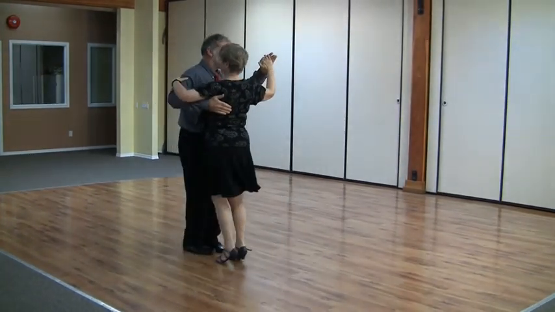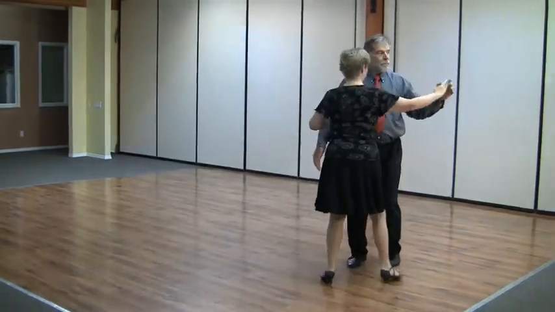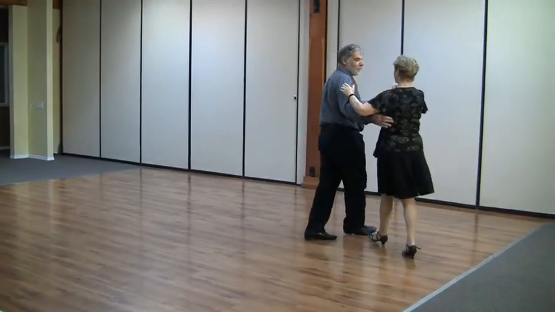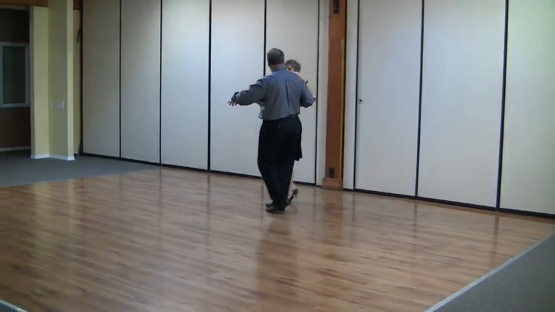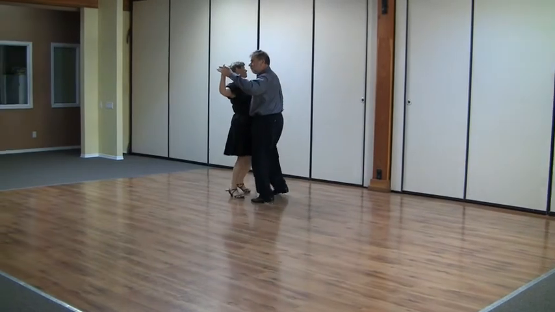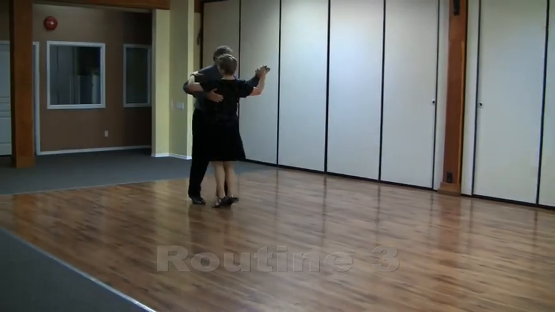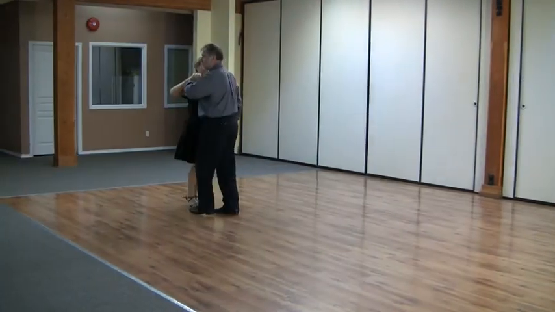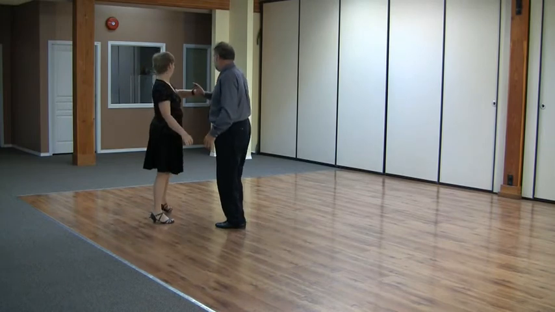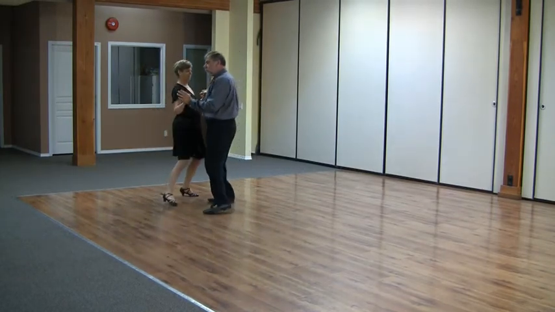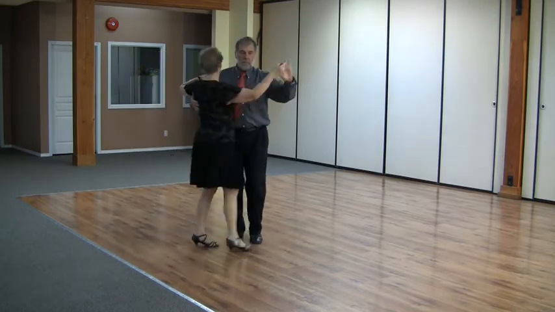2 left turns. Face the wall. Twirl vine 3. Man across. Lady across, pick up line of dance for 2 forward waltzes. 2 left turns, face the wall, roll to line of dance and lunge, canter reverse, roll to reverse and lunge, canter line of dance, twirl vine 3, pick up line of dance, left turning box.